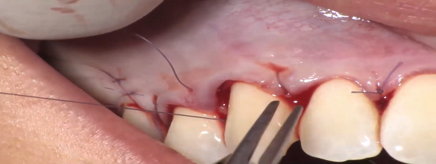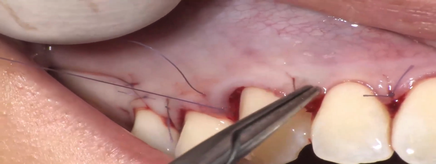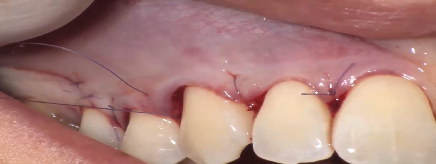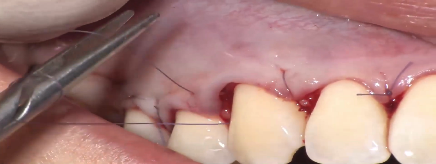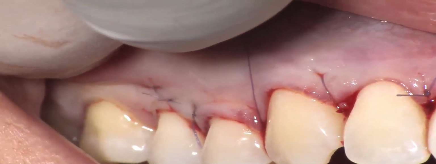Now I have to pull because I have to achieve the ischemia of the keratinized tissue at the level of the canine and at the level of the premolar.